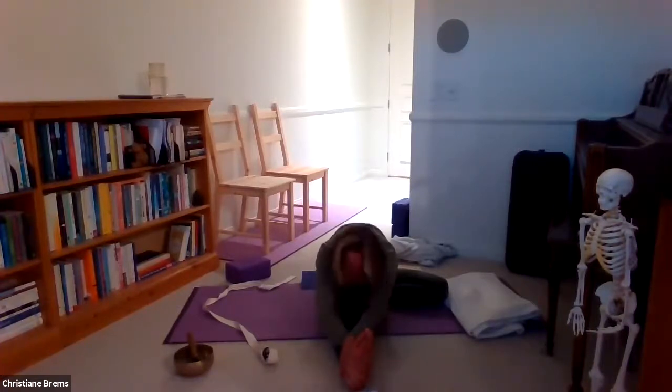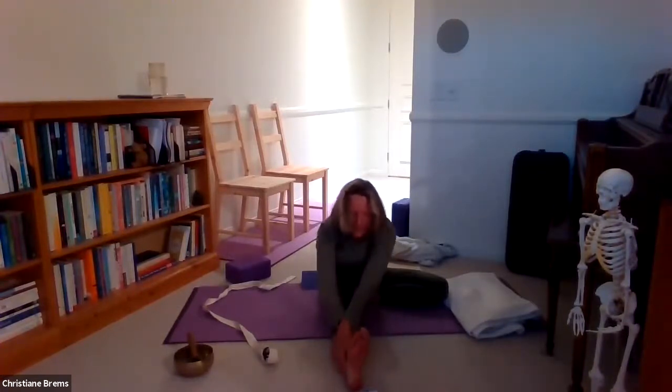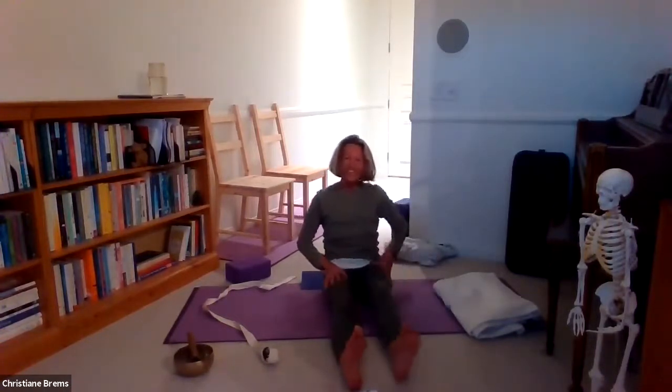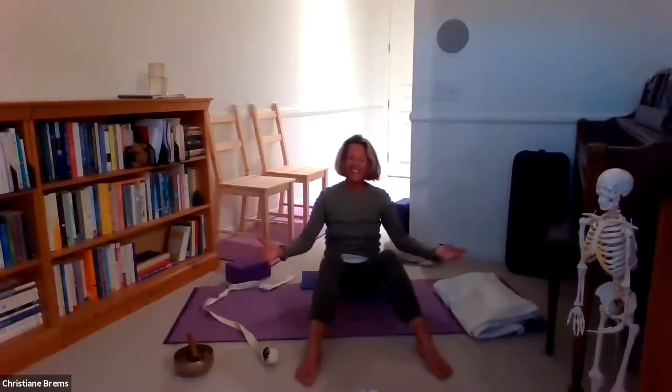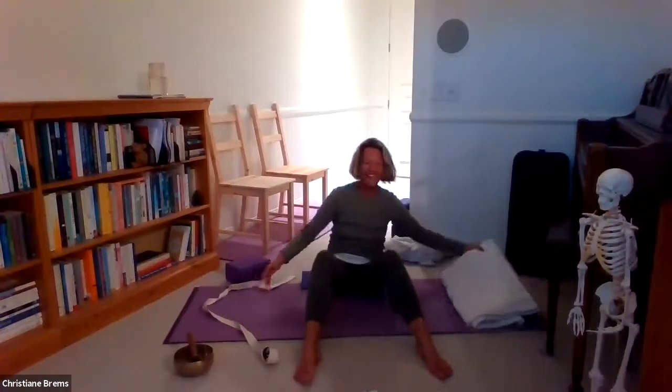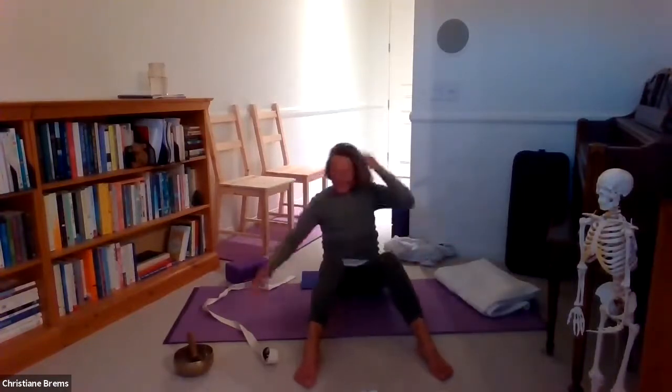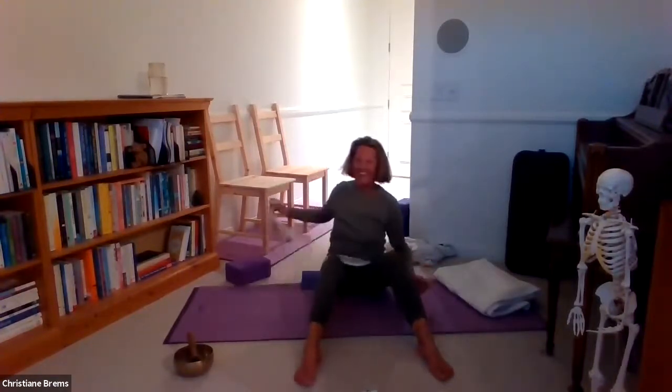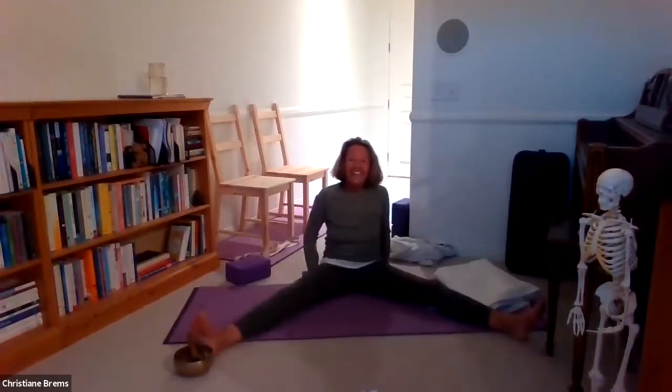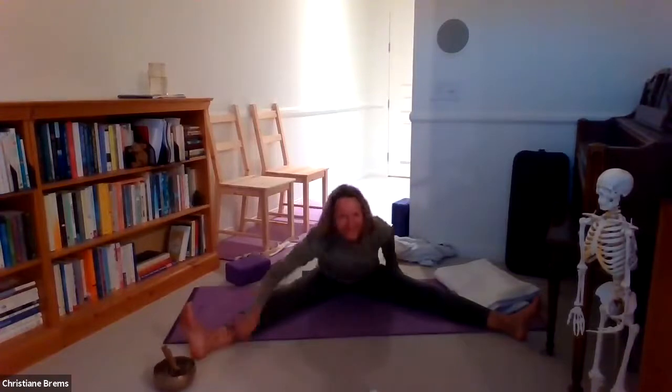And then with your next inhalation, gently begin the journey back up. Stretch out the left leg and maybe bend the knees and just shake out your legs a little bit. You've been waiting for the shaking, right? Can't believe we're almost an hour into class and it's our first shakeout. So, and then come into wide legs.